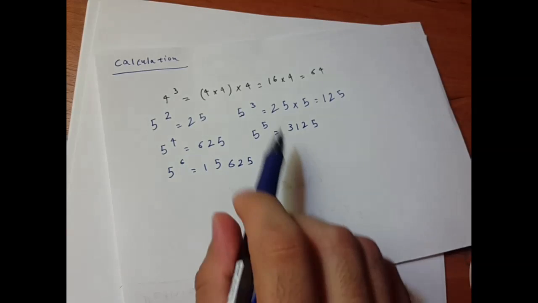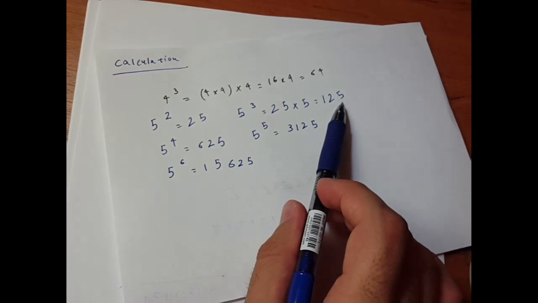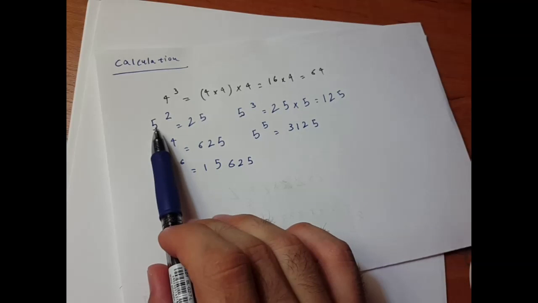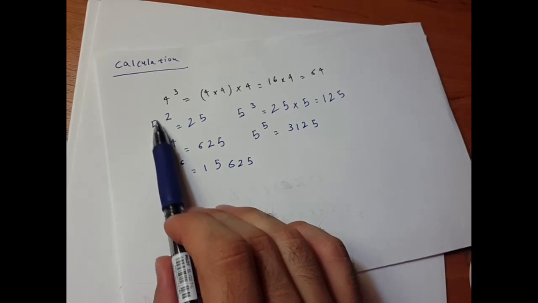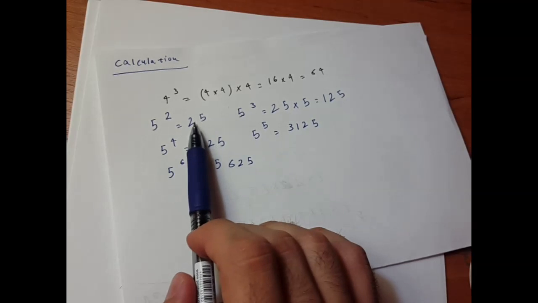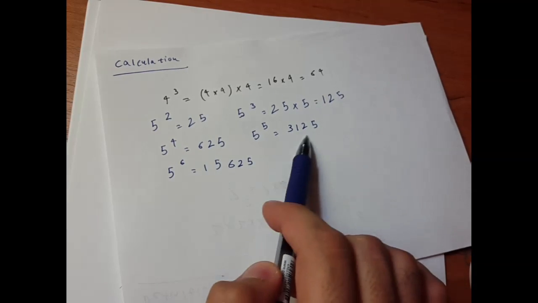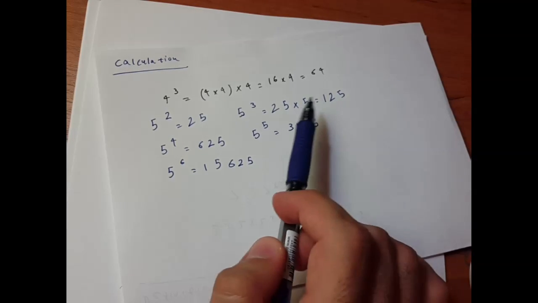15625. So as you can see, in the powers where 5 is the base, the last two digits, 2 and 5, are being repeated all the time. So you have 25 on the last two digits.